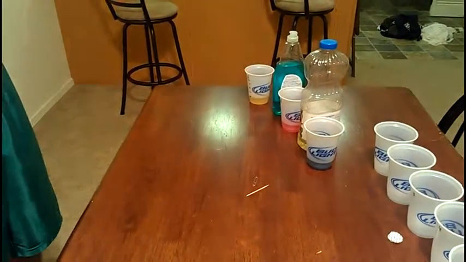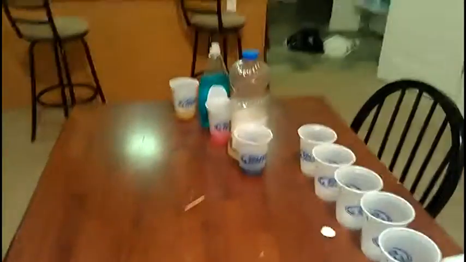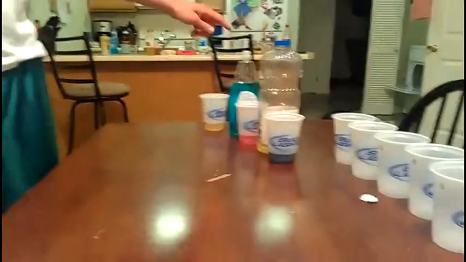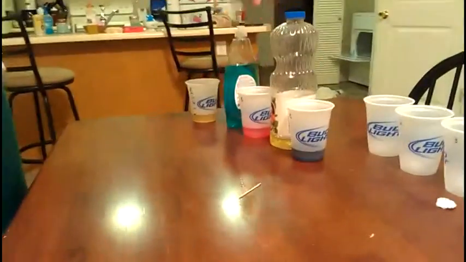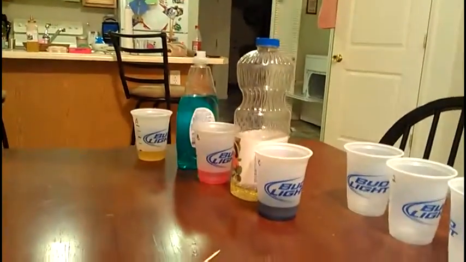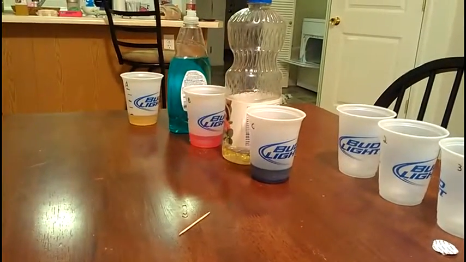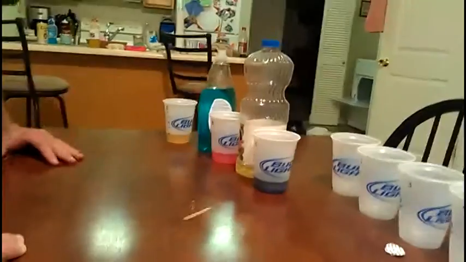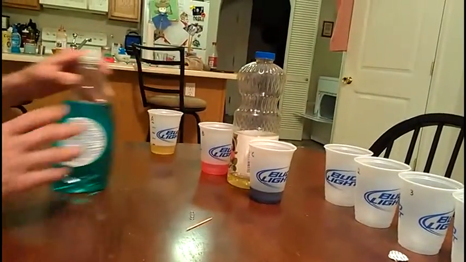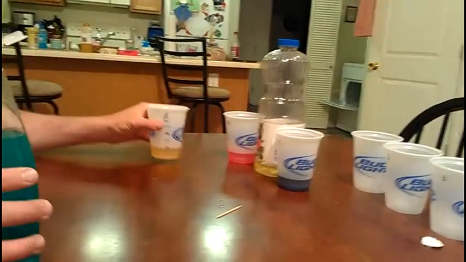Part 3, the layered liquid part. I have honey, dish soap, this is water, vegetable oil, and in the third cup we have rubbing alcohol. So we're going to layer them and see what happens. We divide it into 6.